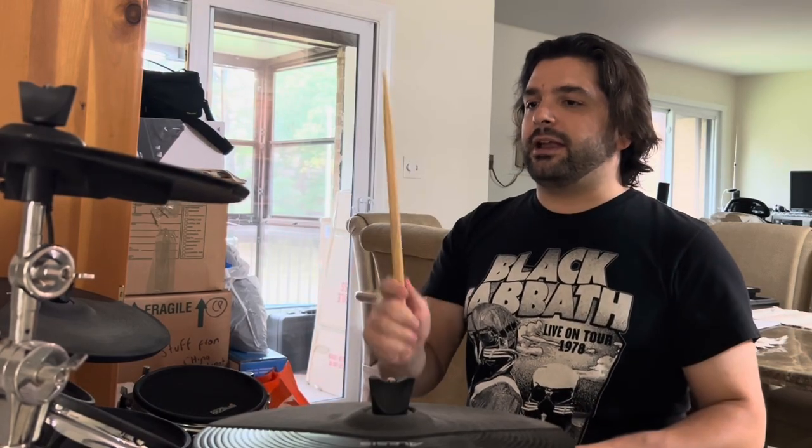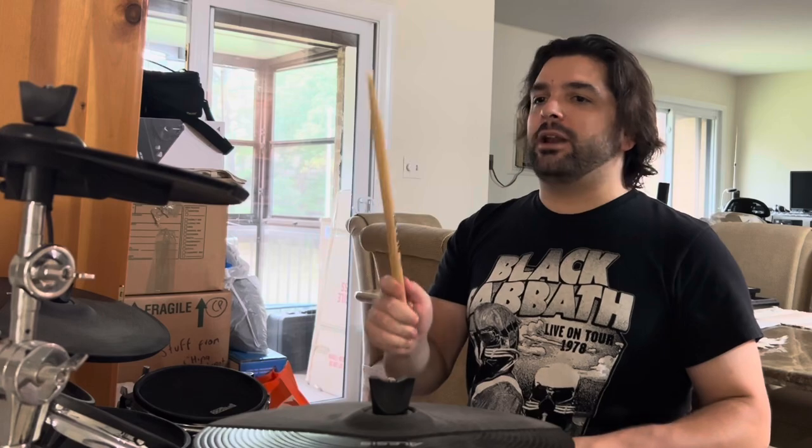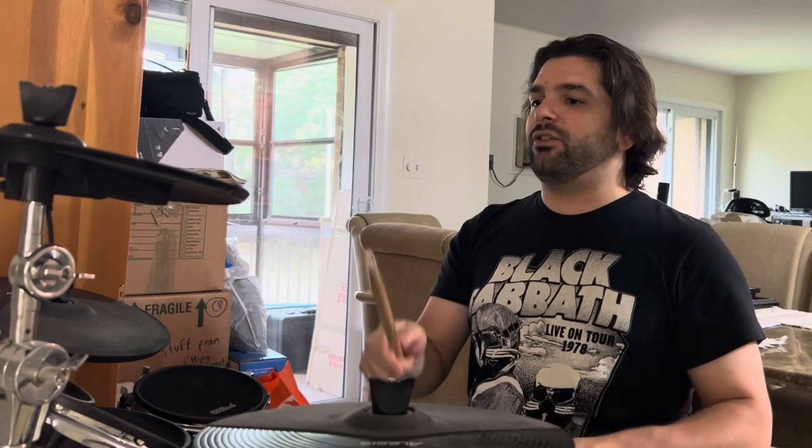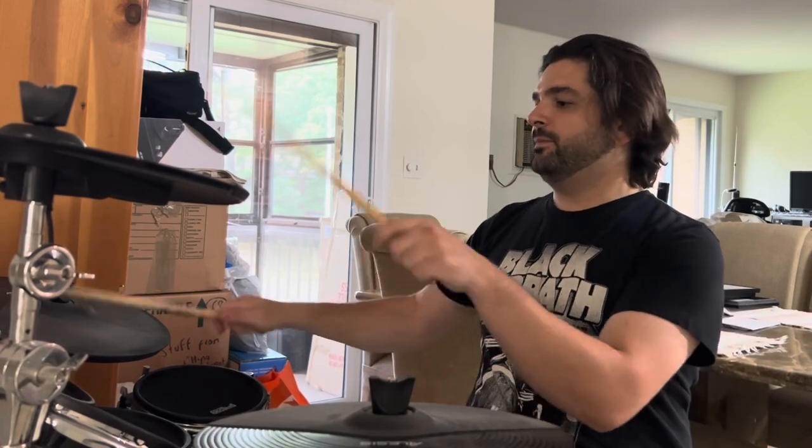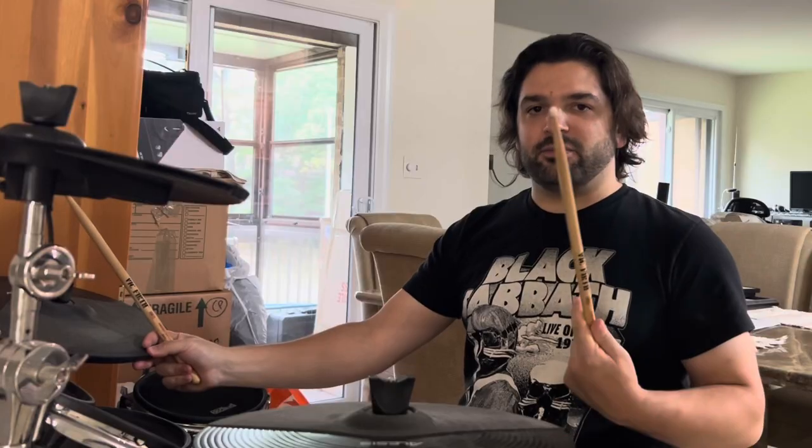I'm coming out of a fill where I'm just doing 16th notes on the snare. So it's going to be like this: 1 and 2 and 3 and 1 and 2 and 3 and 1 and 2 and 3 and 1 and 2 and 3 and 1. And it goes back into the groove.